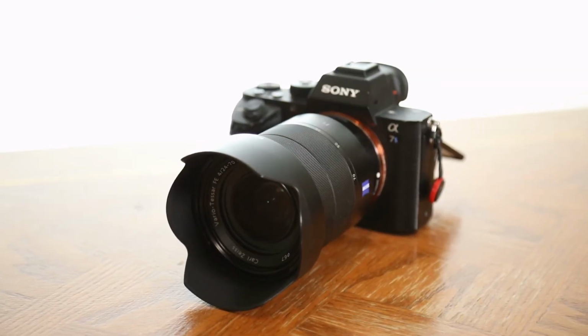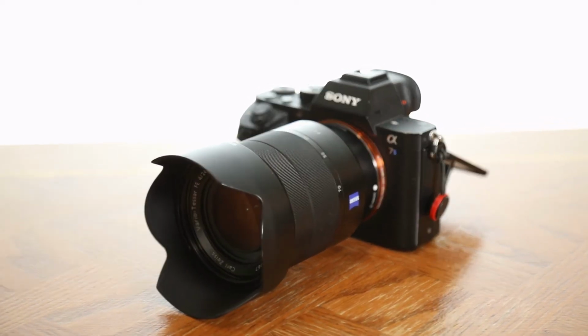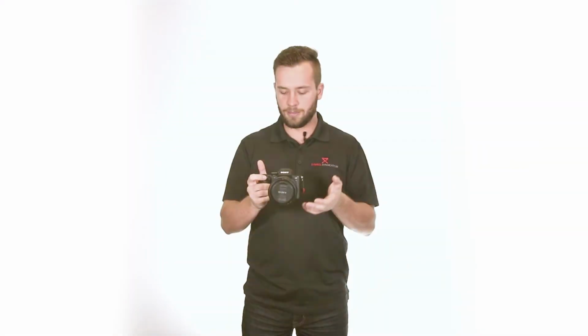It has 5-axis optical stabilization, which is really nice for handheld video, though usually when we can, we try to use it on a tripod or a gimbal. All around amazing camera. And that brings us to our next camera, which is the Canon C100 Mark II.